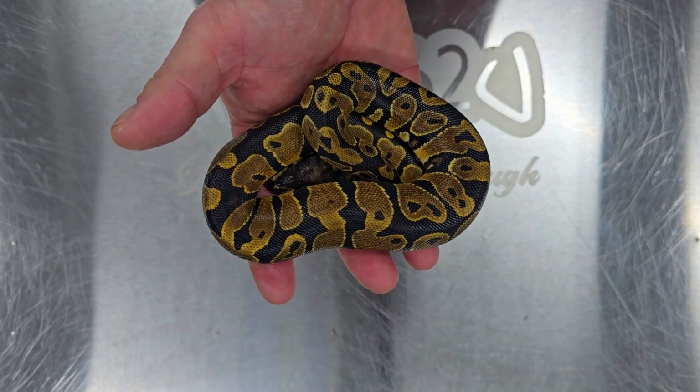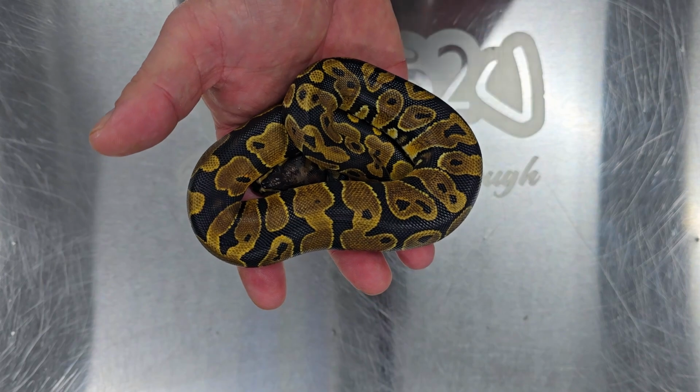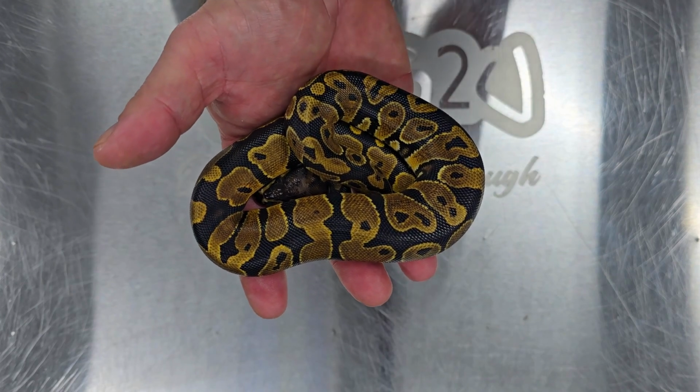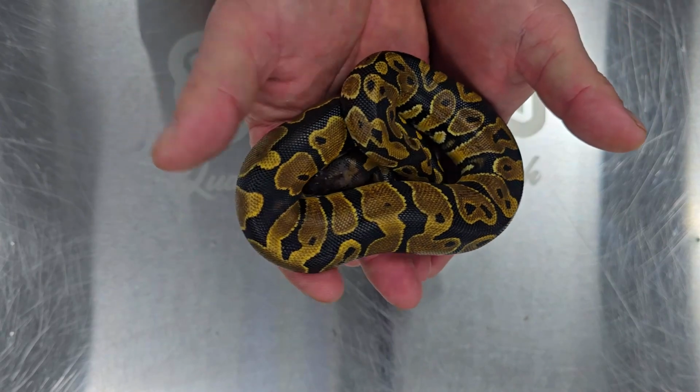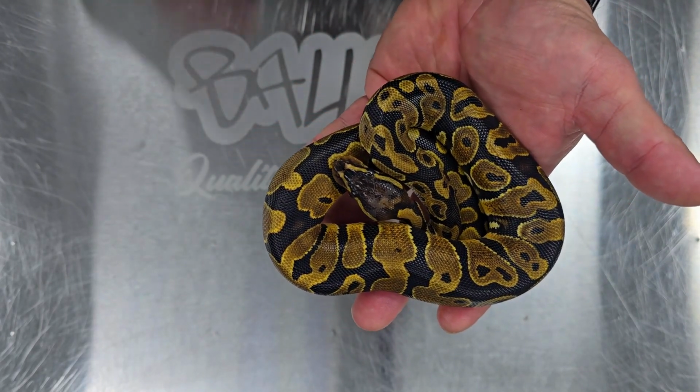So let's look at an ash fault. So this is an ash fault. It's not a yellow belly, it's not a pos ash fault, it is a definite ash fault. How do I know? Well, simply the parents were ash fault, so it can't be anything other.